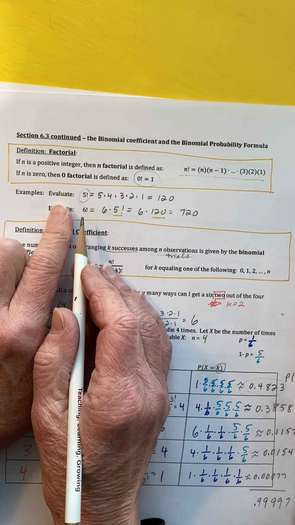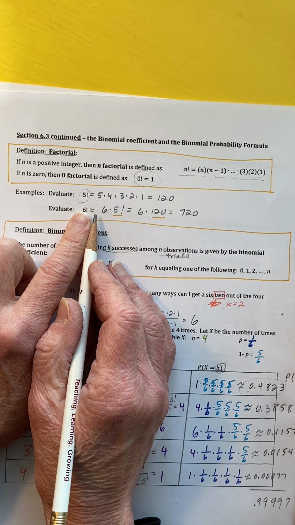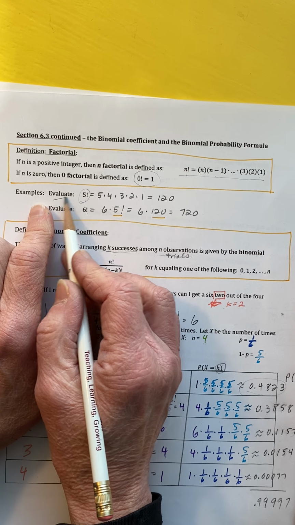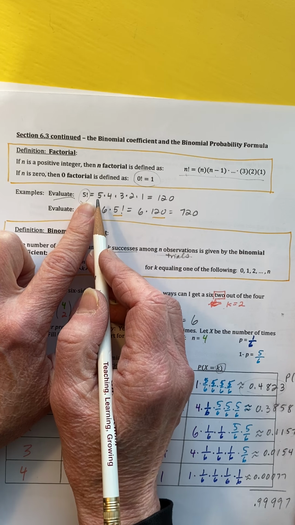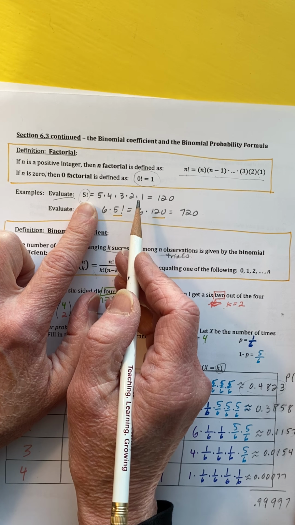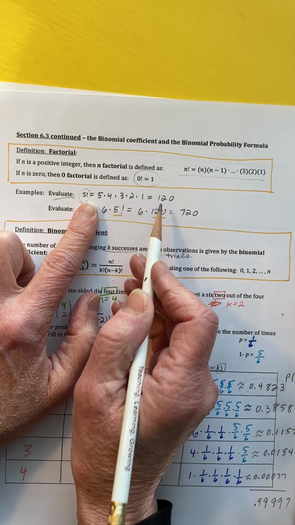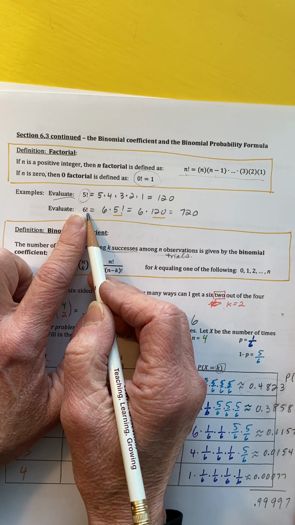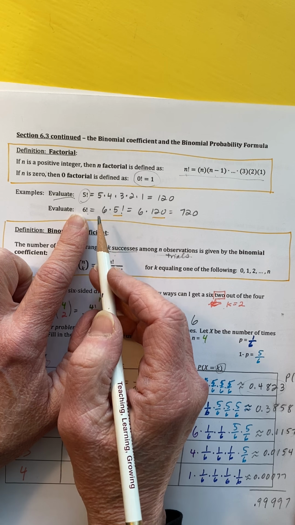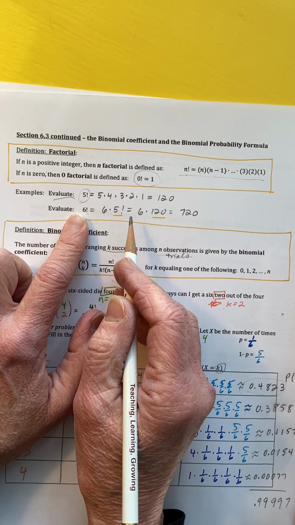So here are 2 examples of using factorial notation correctly. If I said evaluate 5 factorial, that really means, according to the definition, 5 times 4 times 3 times 2 times 1. If you do that out, it comes out to 120. And I want to show you a shorthand with this next example. 6 factorial, you could write as 6 times 5 times 4 times 3 times 2 times 1.